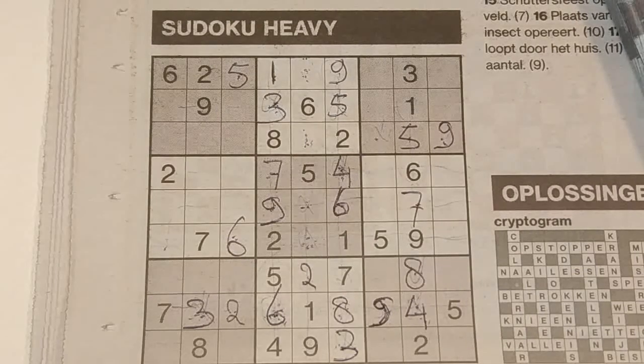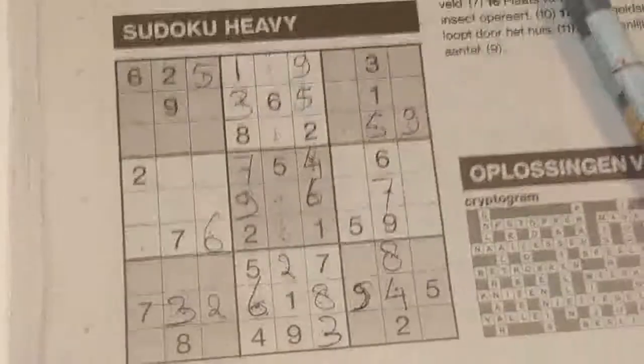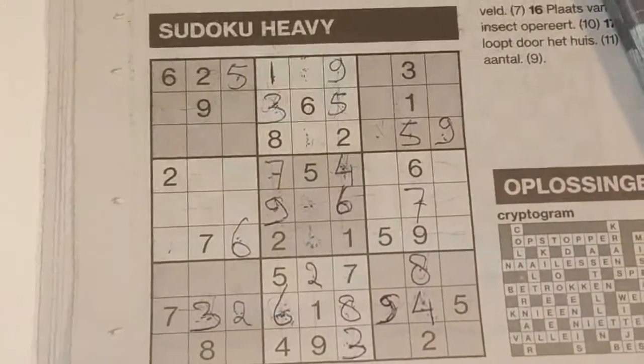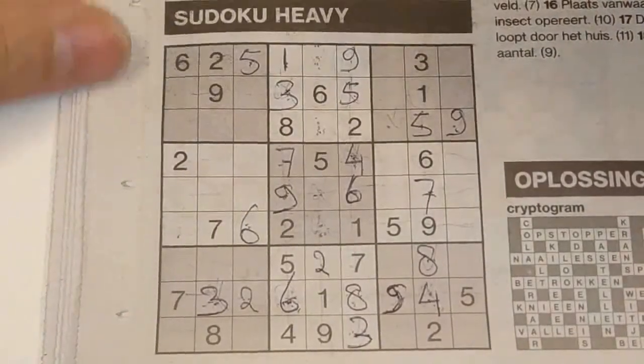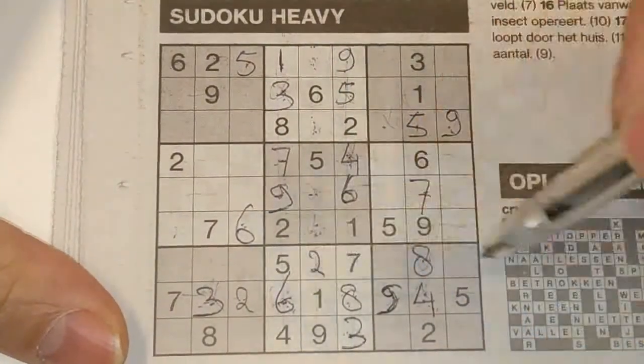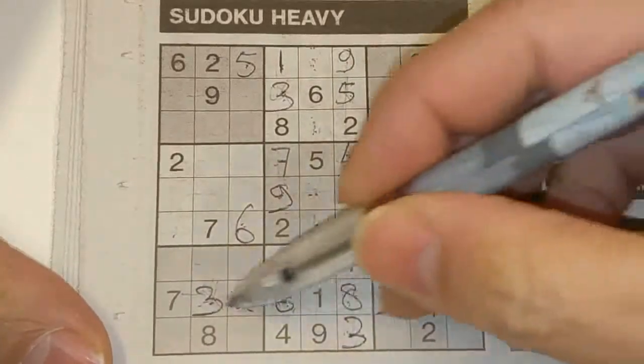The 5. I will continue with the 5. Oh! I knocked down my camera. Apologies. A5 in this row, A5 in that row.